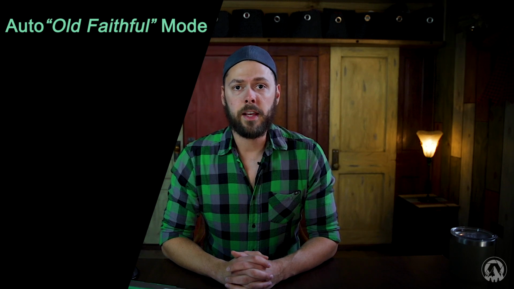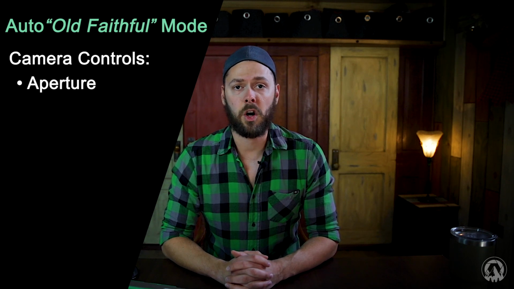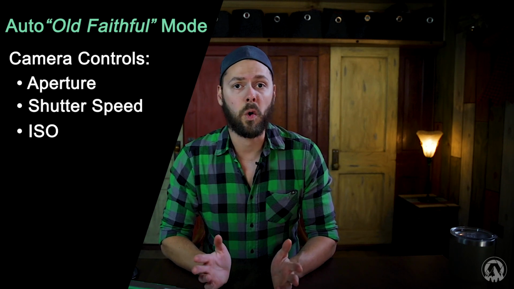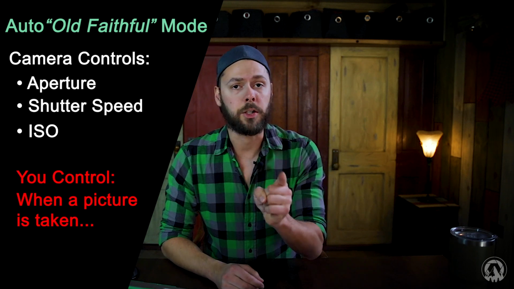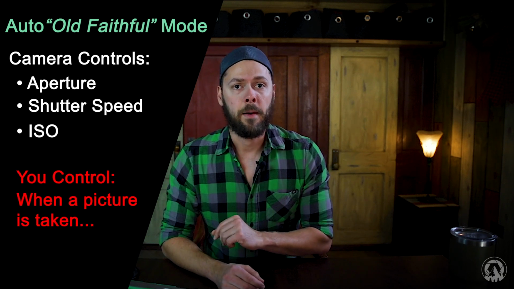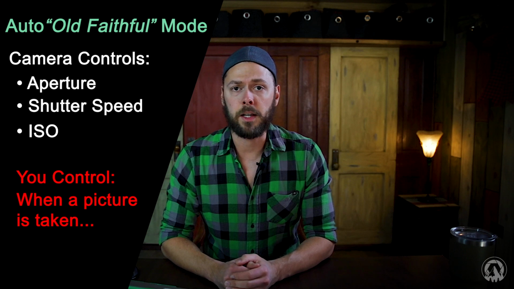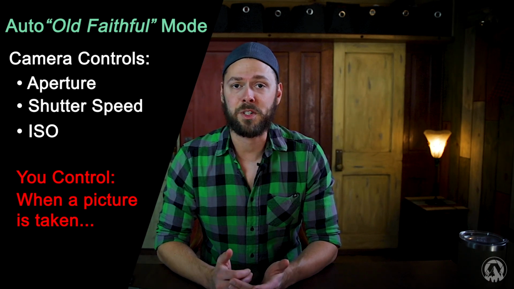In this corner, we have auto, Old Faithful mode. This mode tells the camera to adjust all the settings, whether in dark or light, and it doesn't give you a choice on the quality you want to set. It was nicknamed Old Faithful because it works for basic photography and, well, I just gave it that name.